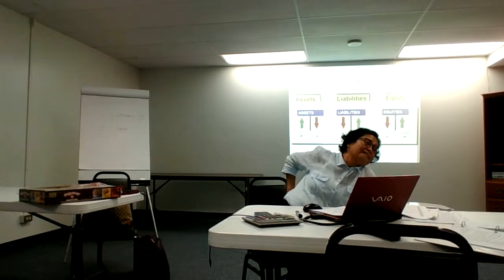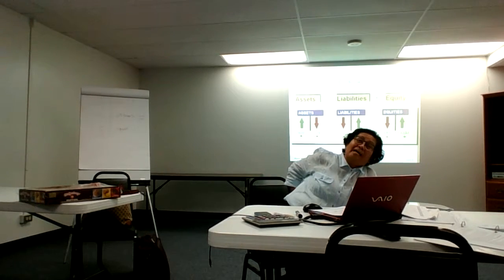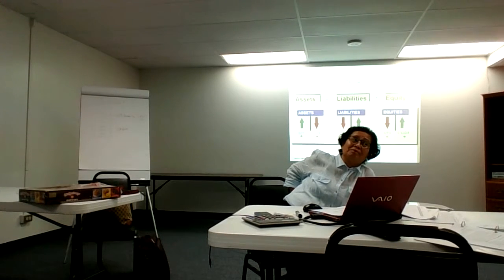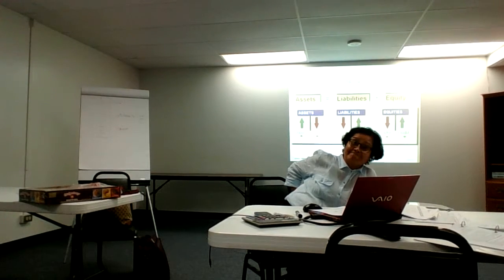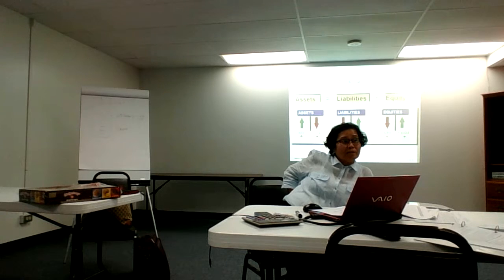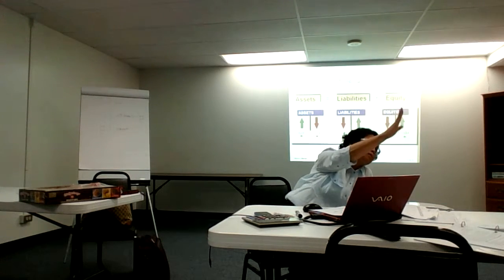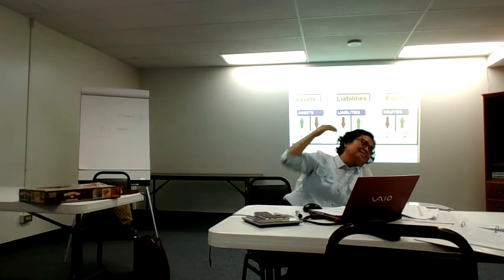Where are they located? On the right. Assets are located on the left. So every time you increase the left, it's a debit. Every time you increase the one on the right, which is liabilities and stockholders' equity, you credit. The exceptions will just apply later. That's the simple rule that I can tell you.